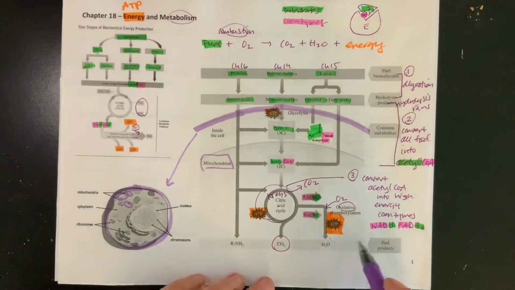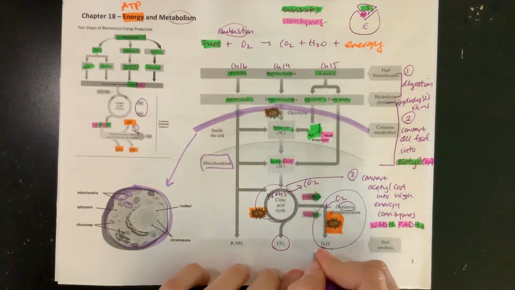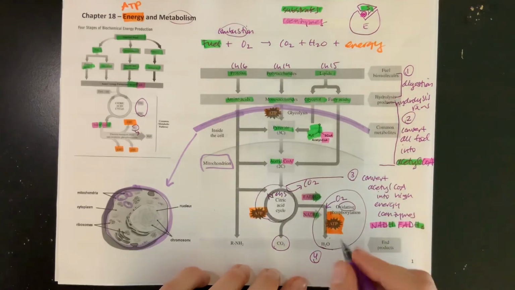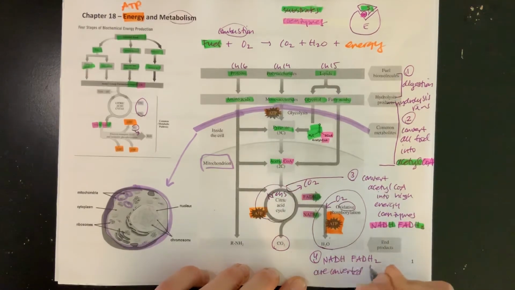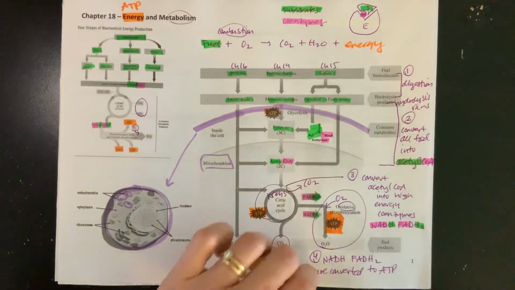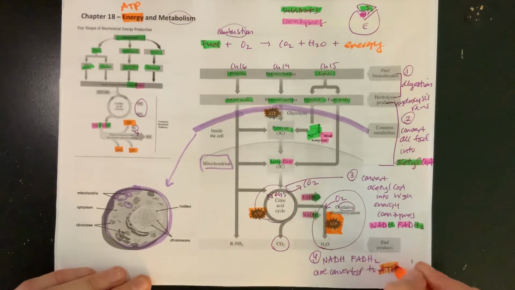And then stage 4 is going to be this activity here. Stage 4 is where NADH and FADH2, so those high-energy coenzymes, are converted to ATP, because that's the whole point of eating, right, is to stay alive and have energy to stay alive.